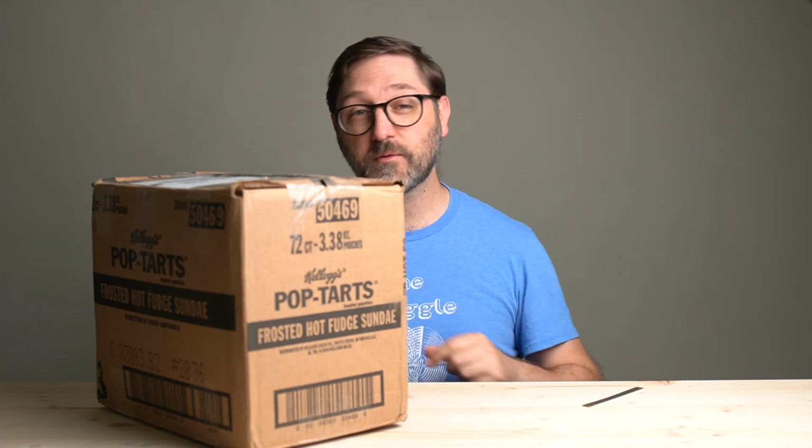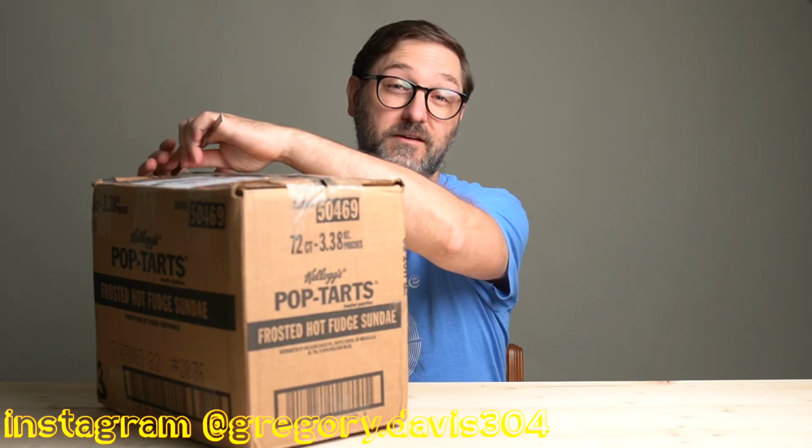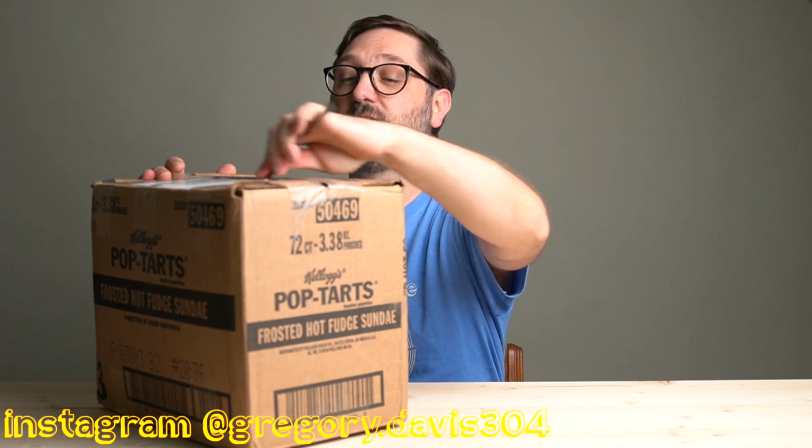Today we're going to be looking at a set of photographic reference books that I bought off of eBay. So let's open the box and see what's in there. I know this says Pop-Tarts. The seller clearly delivered it in a different package than the original.